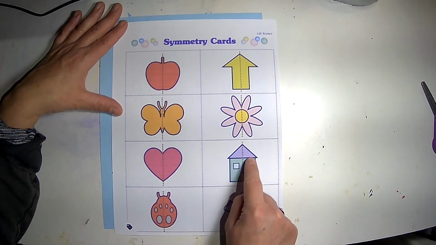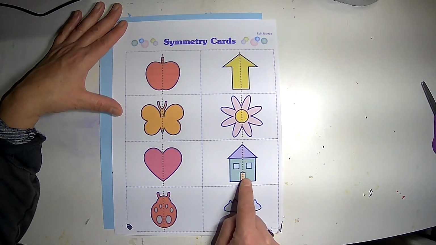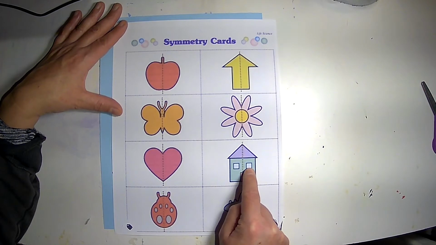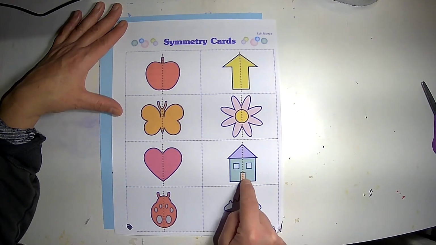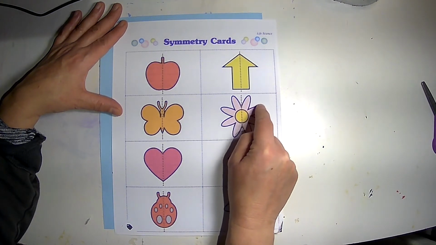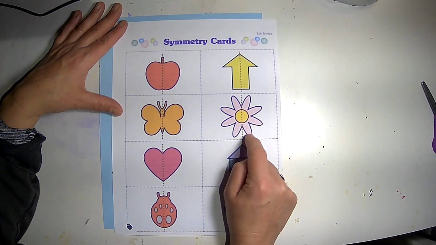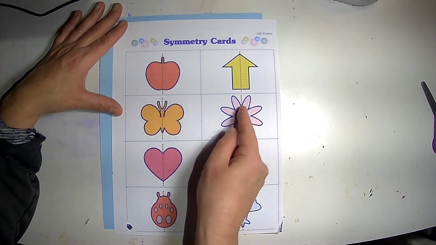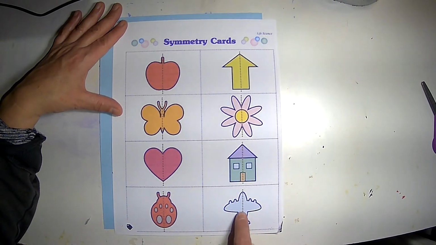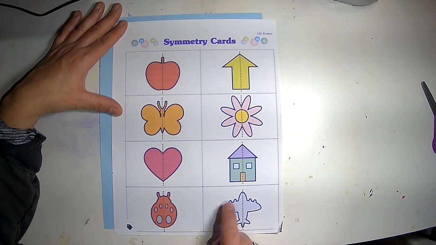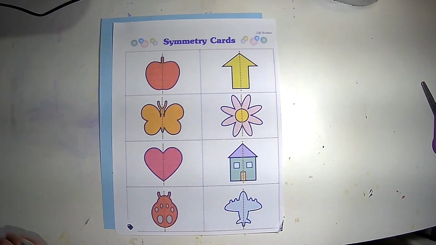This house is drawn and created with symmetry. One window on this side, exactly on this other side, the same window. Half a door over here, half a door over there. This flower is also symmetrical. If we folded it over, all those petals would line up exactly. And of course, this airplane with the little motors or the propellers up in the front. 1, 2, 1, 2. They're the same on both sides.